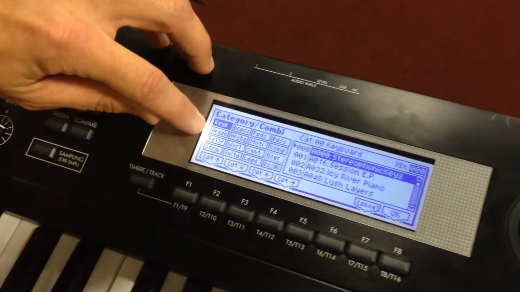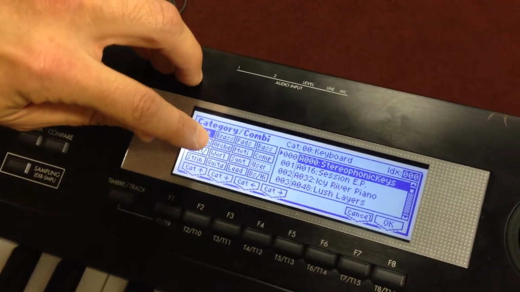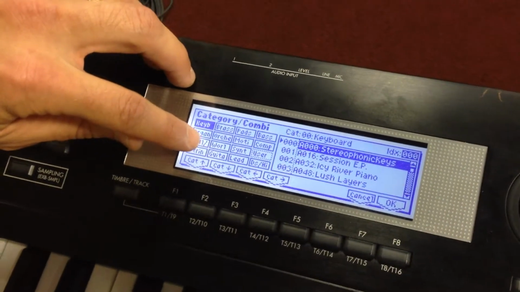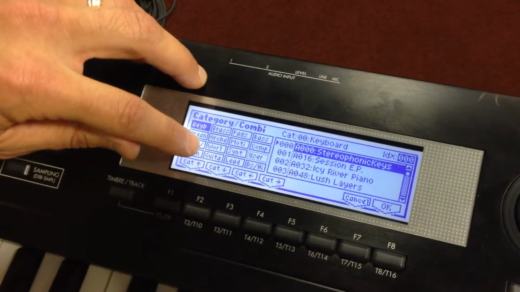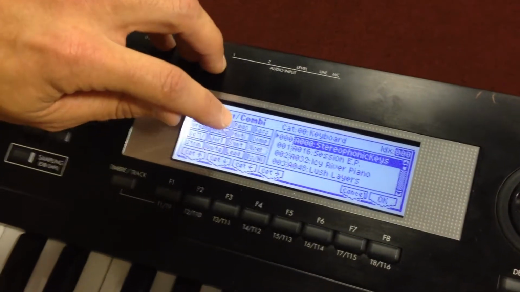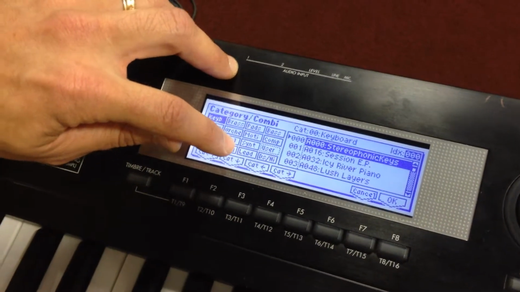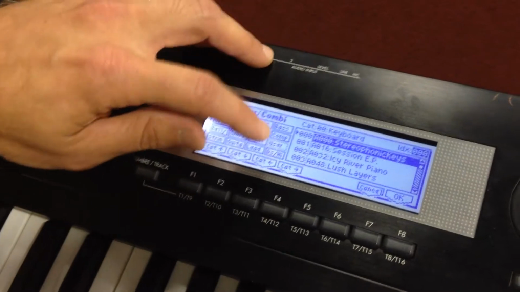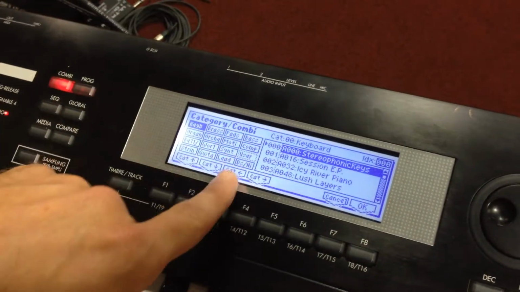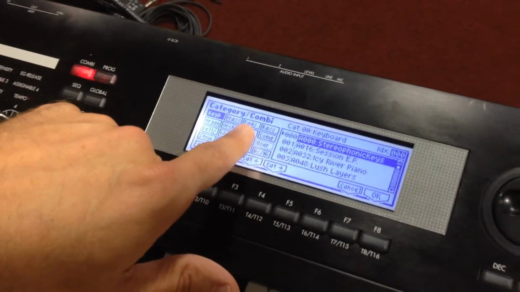There's keyboards, organs, bells, strings, brass, orchestra, world for ethnic sounds. VJoy will like that one. Guitars, pads, motions, synths, leads, bass, and so on and so forth. So what I'd recommend for you is to get it over to the pad sound to start off.